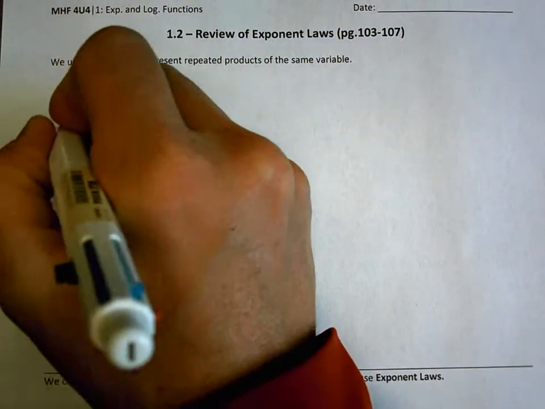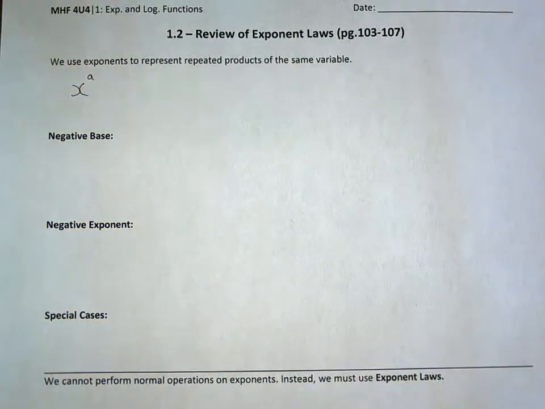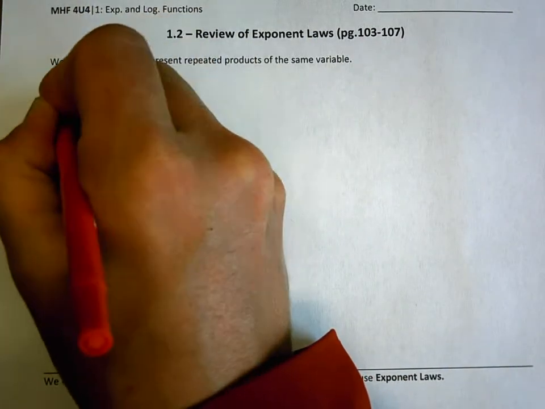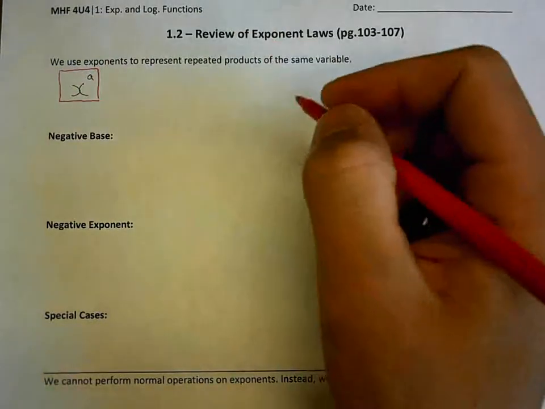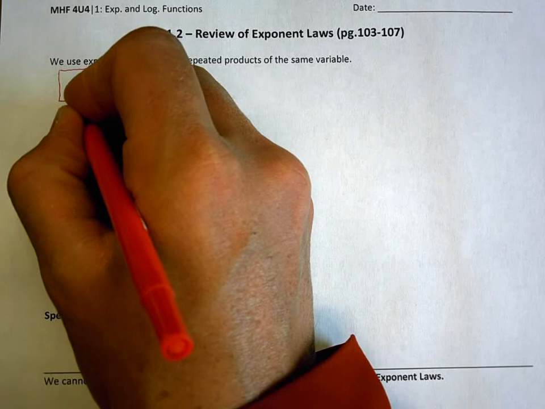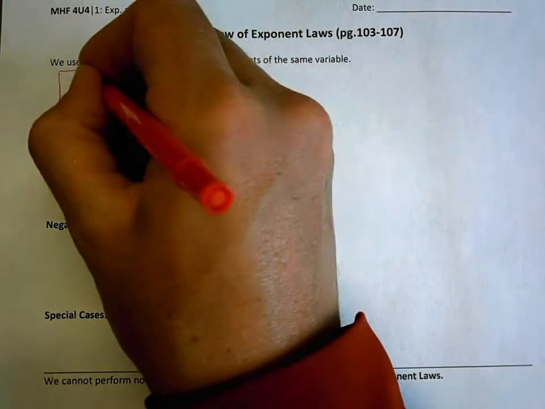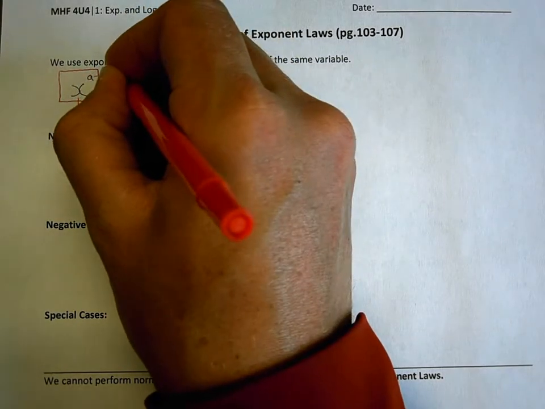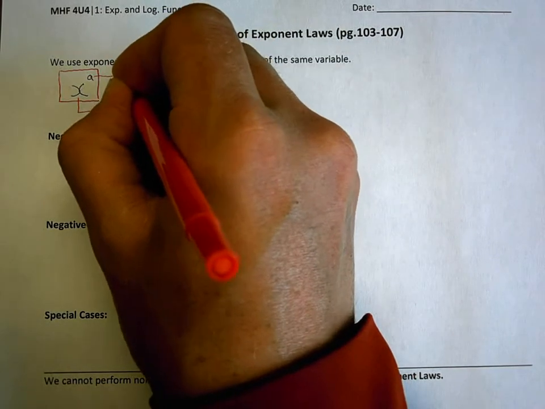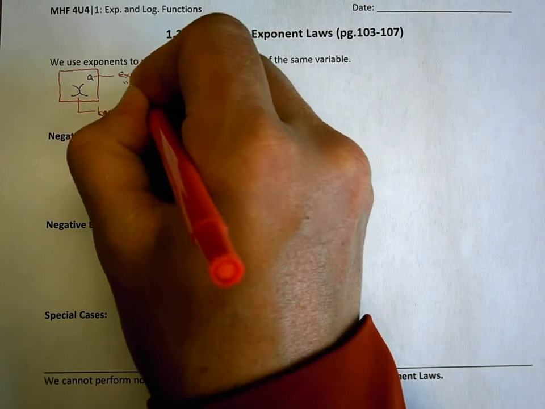We use exponents when we're multiplying the same variable over and over again. And this is the general form of an exponent, x to the power of a. Those can both be values, but in this case we're just doing a general expression. x, well, that's the base. And this small letter up here, that's the exponent. Other words you might use would be to call it a power or even an index.